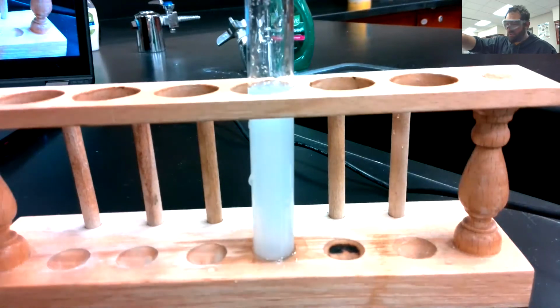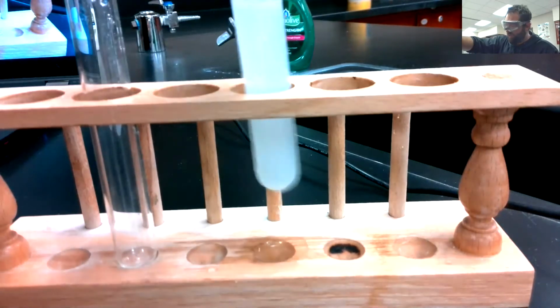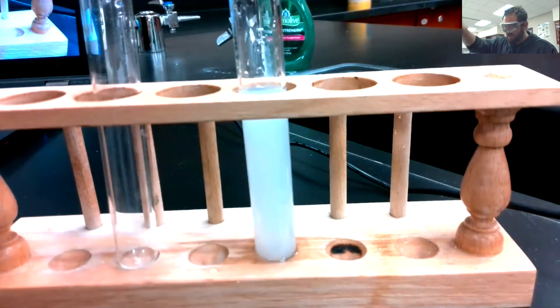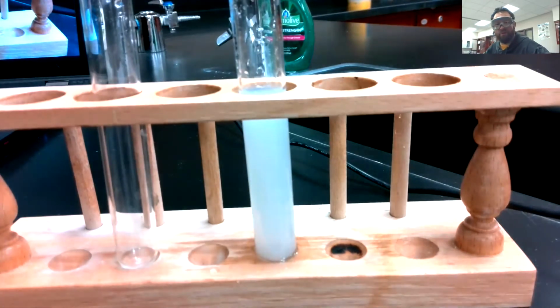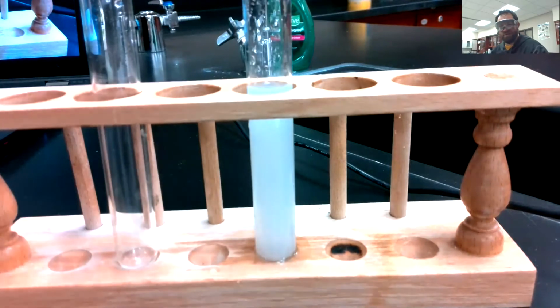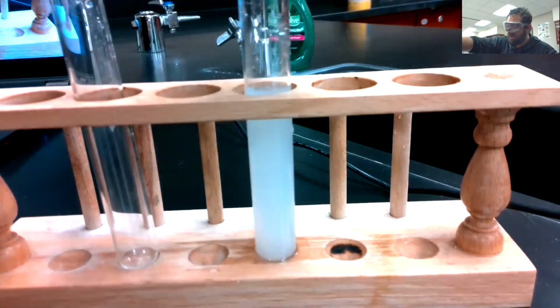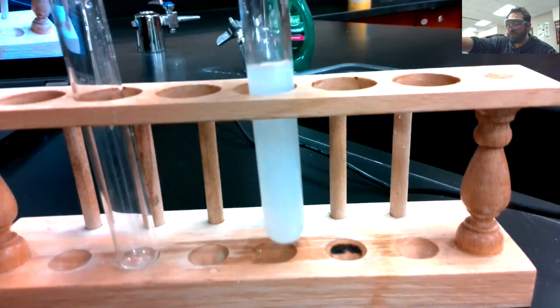And there we go. Those two clear solutions made a murky white color. It formed a solid. We call it a precipitate. How do we know it formed a solid? Well, we've got a color change. Color change is that indication of a chemical reaction occurring. And sure enough, that's what we had here. It gives us this kind of murky white color.